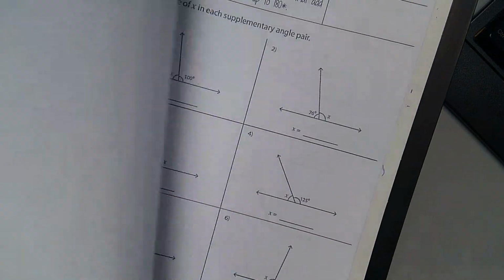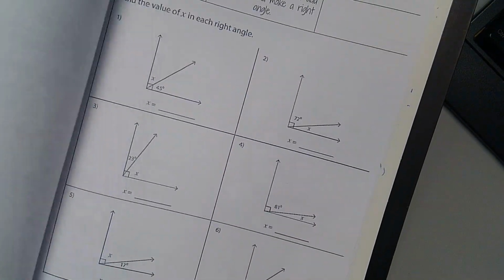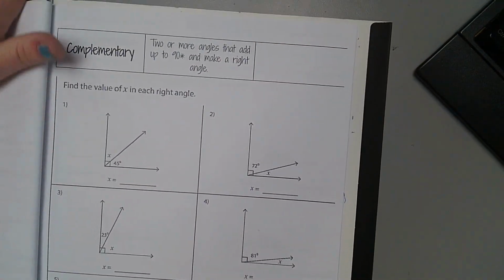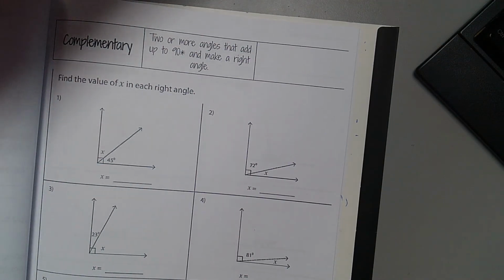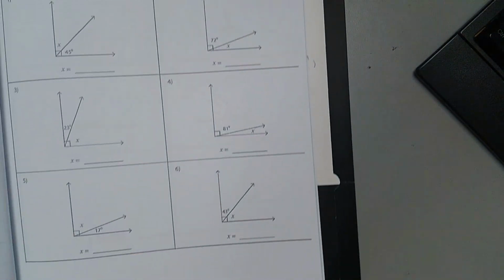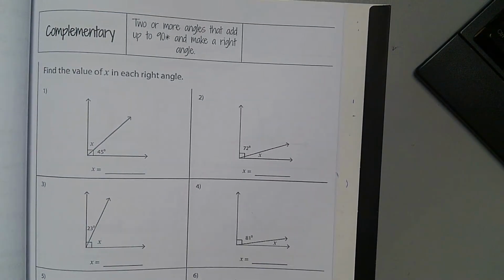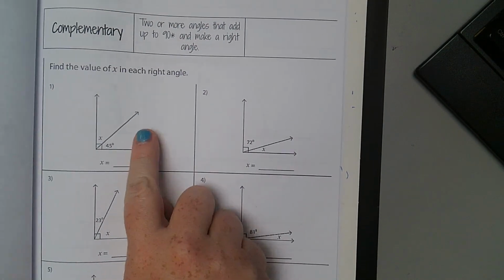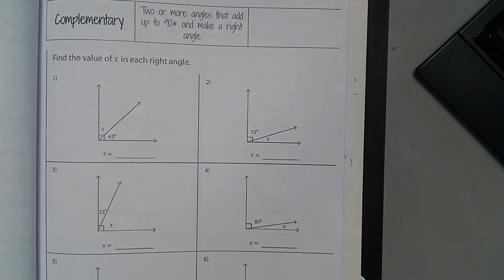Page 15, angles. So if you numbered your pages wrong, it might not be 15. The first one you should see is complementary, and it comes after your grade check study hall.